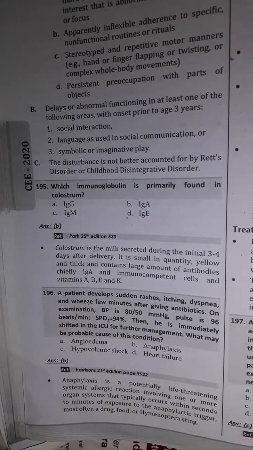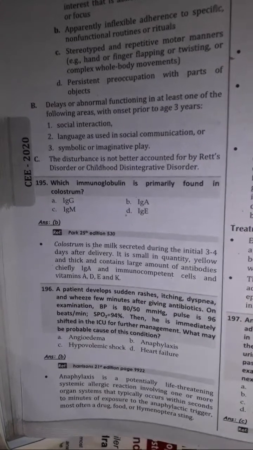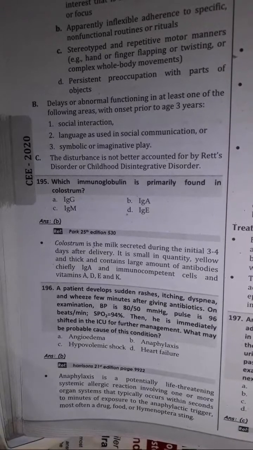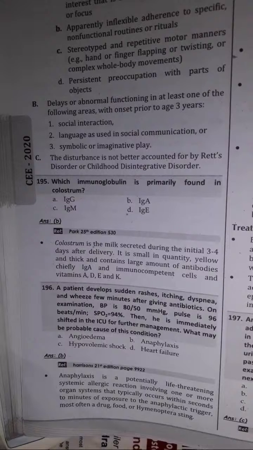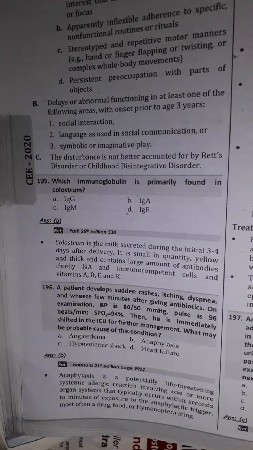Which immunoglobulin is primarily found in colostrum? What is colostrum? Colostrum is a primitive milk. It is discharged after delivery of the baby.